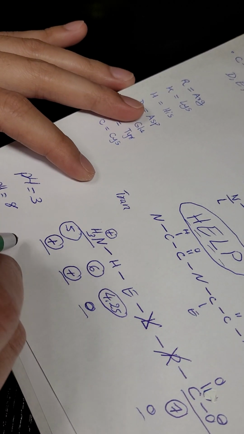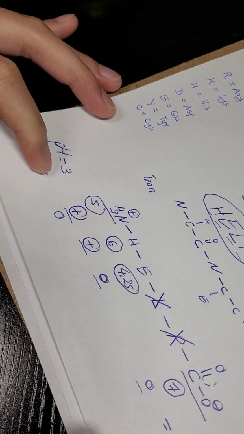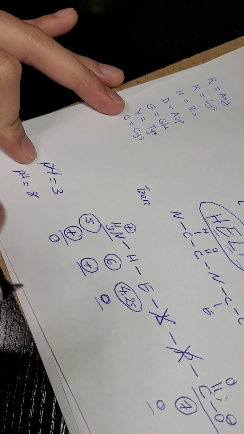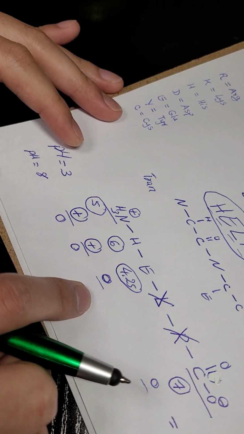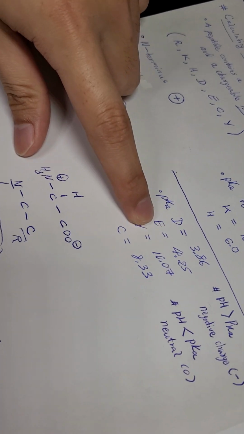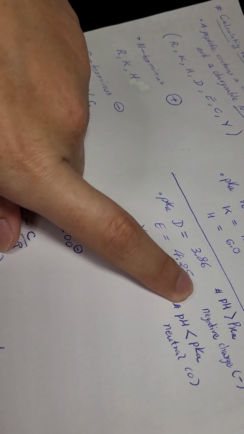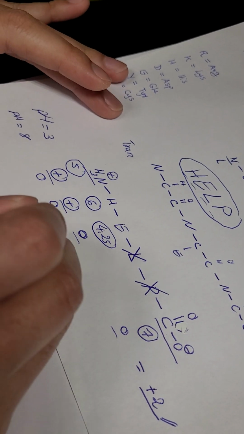This one, pKa lower than pH, it will be 0. This one, 6 lower than pH, it will be 0. E is on the C terminus, 4.25. This one means pH is higher than pKa, so this one will be negative.